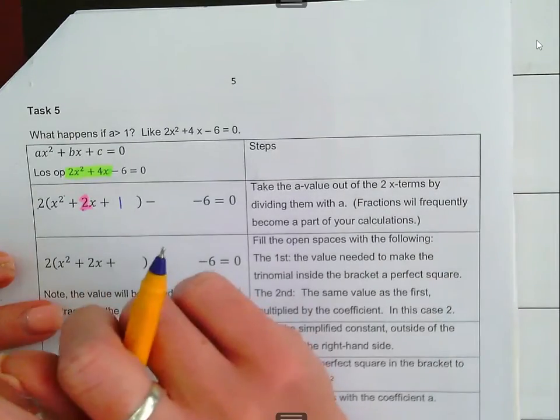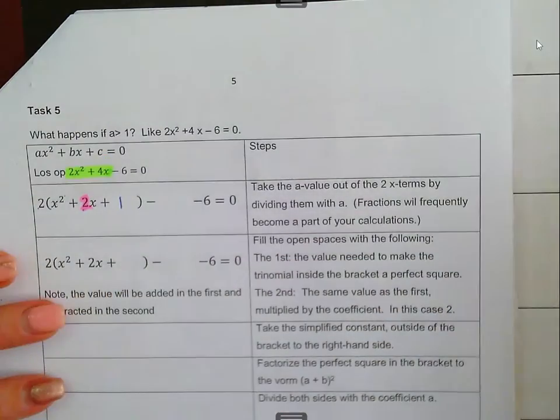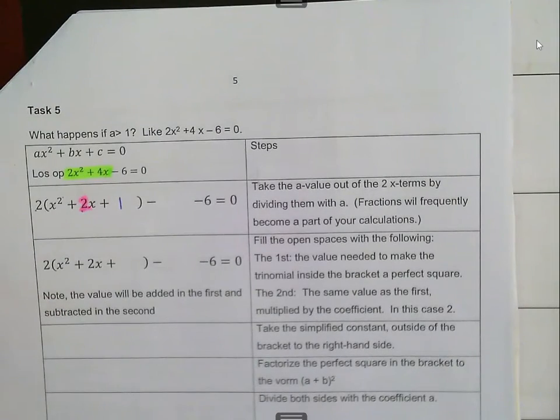And now I have a problem. Don't copy this, I want to show you. Remember, do you remember why I added and subtracted? No? Do you remember? Because otherwise I changed the equation. I must add and subtract the same number. Now look at this. Don't copy. What I'm going to do now is wrong.